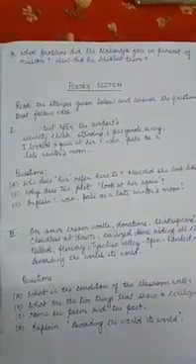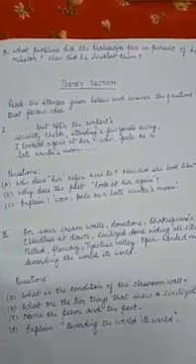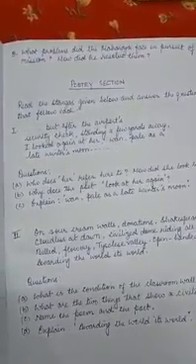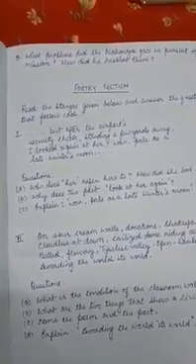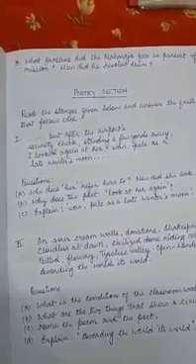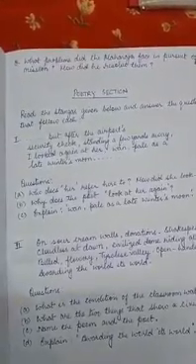Now we shall move on to the poetry section, and in the poetry section we have discussed 3 poems. The first is My Mother at Sixty-six, second is An Elementary School Classroom in a Slum, and the third poem is Keeping Quiet.